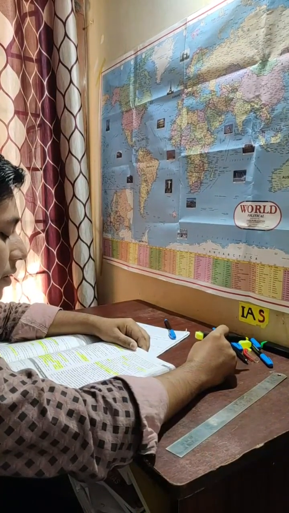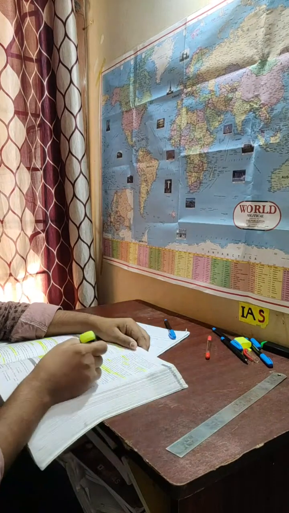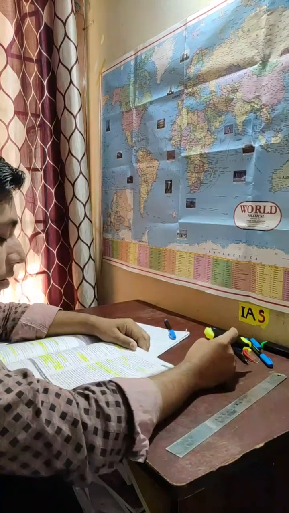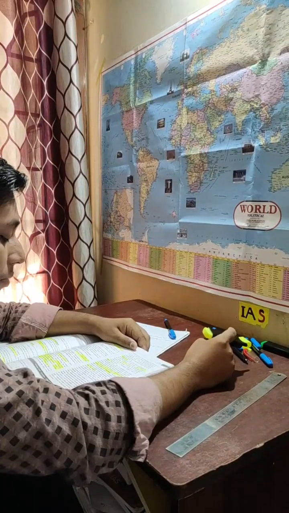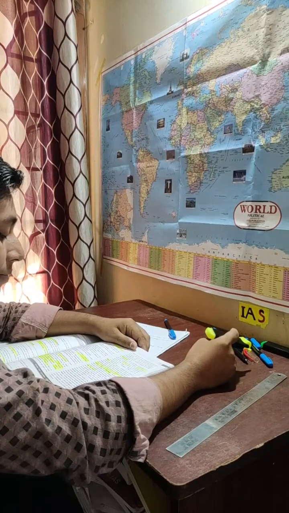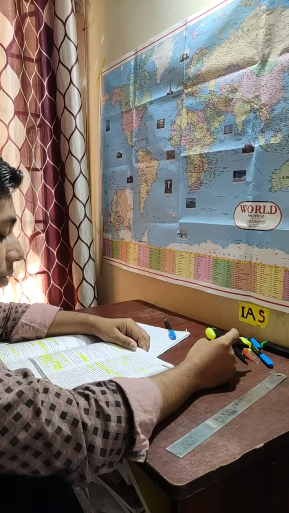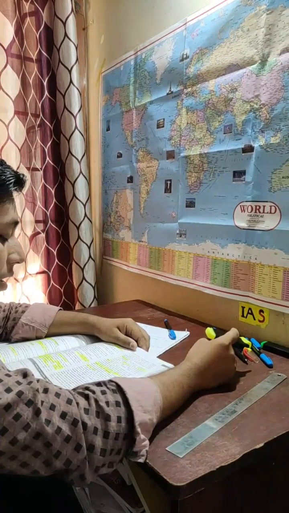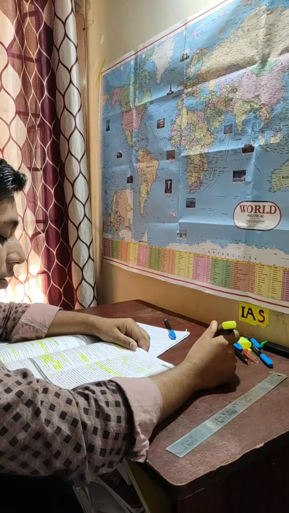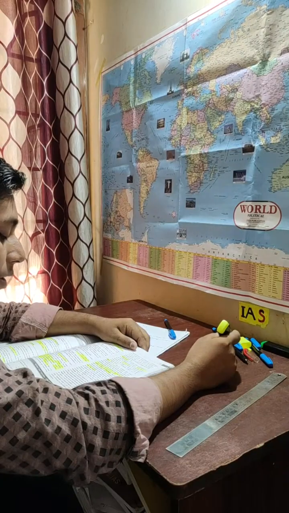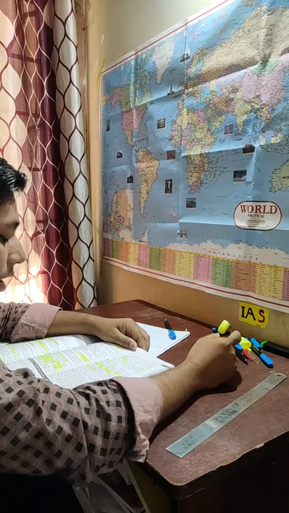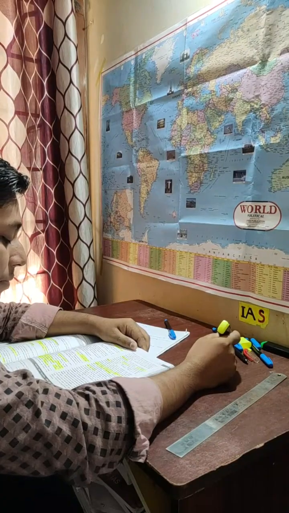Unity and integrity, unity among the inhabitants of this great nation, was first required for the independence of the country, as well as to make the democratic experiment.